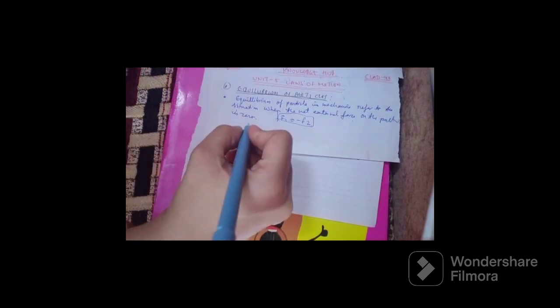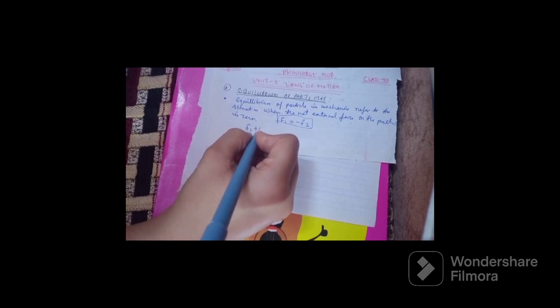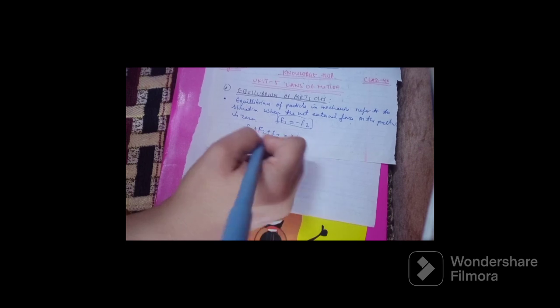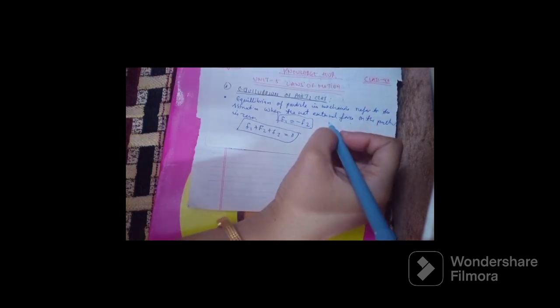So here F1 and F2, if they are in the same direction, this is equilibrium under concurrent forces.